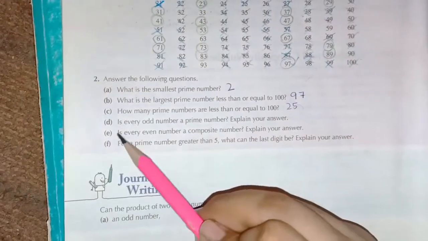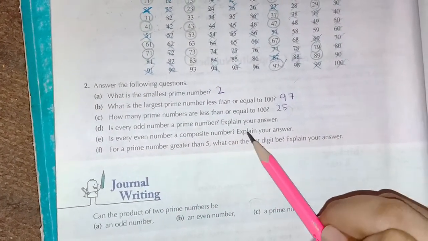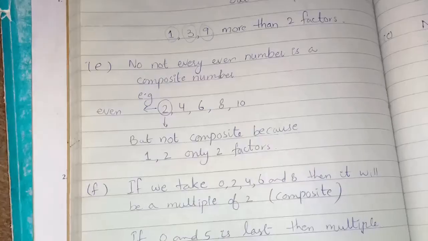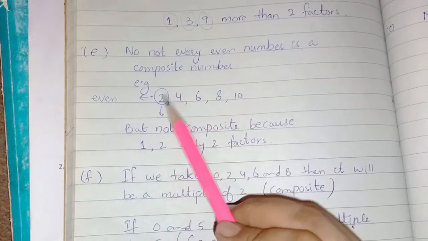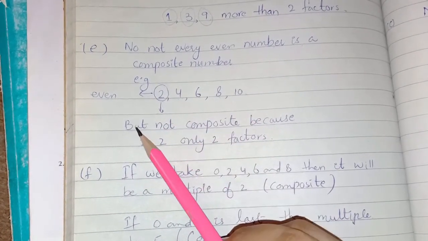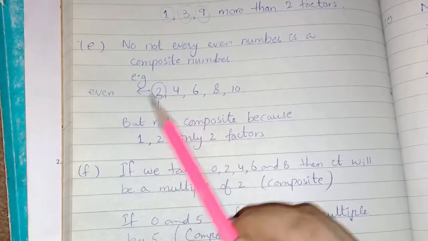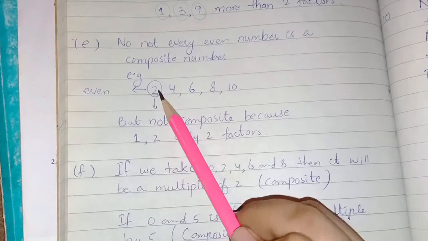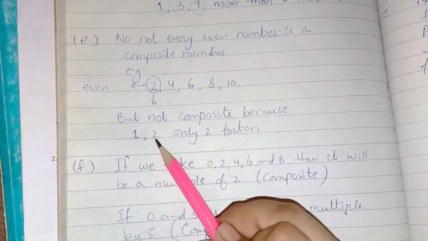Question E: is every even number a composite number? Explain your answer. No, not every even number is a composite number, because 2 is an even number, but it is not a composite number, because 2 has only 2 factors, 1 and 2.